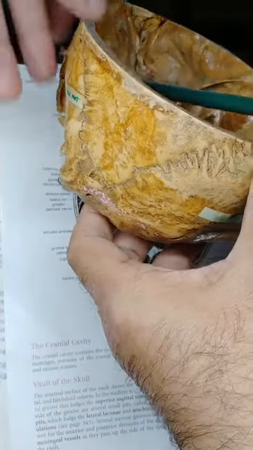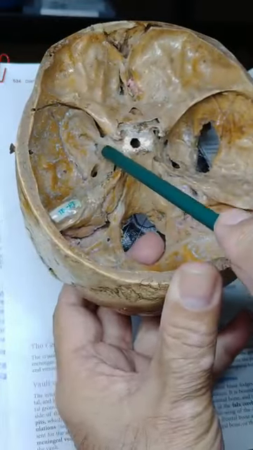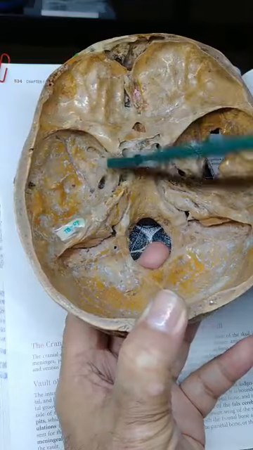This is the optic canal. This is the superior orbital fissure. This is foramen rotundum, foramen ovale, foramen lacerum, foramen spinosum.